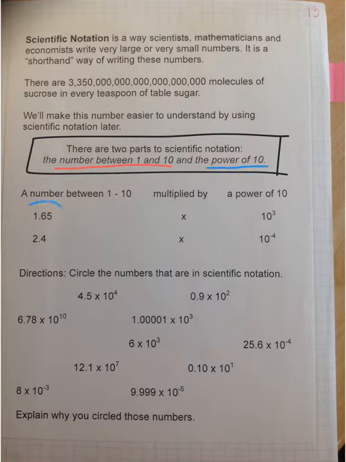So 1 and 65 hundredths is a number between 1 and 10, and it's being multiplied by a power of 10. We also have 2 and 4 tenths times 10 to the negative fourth, number between 1 and 10 multiplied by a power of 10. So let's take a look down here. Circle the numbers that are in scientific notation. Remember, you need a number between 1 and 10 multiplied by a power of 10.